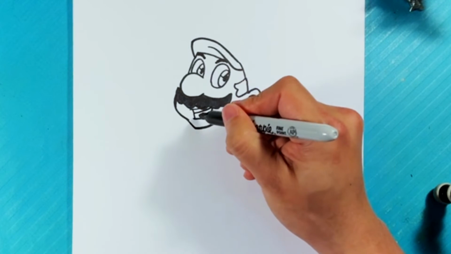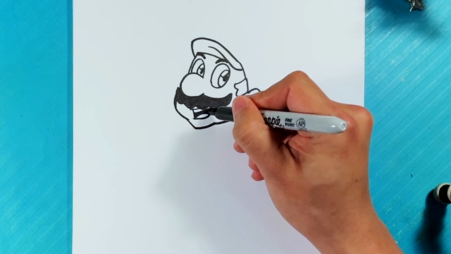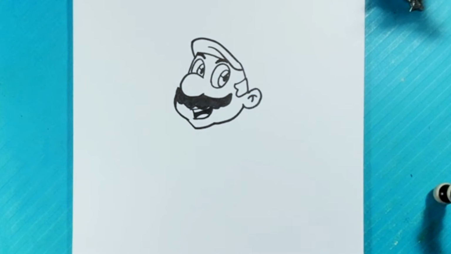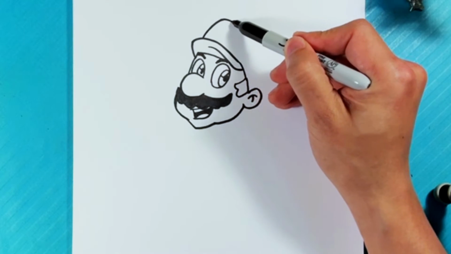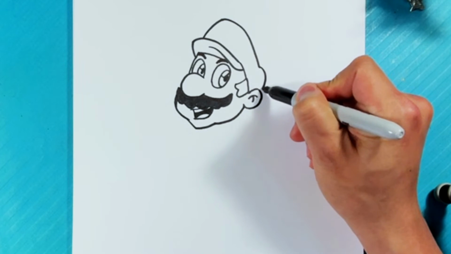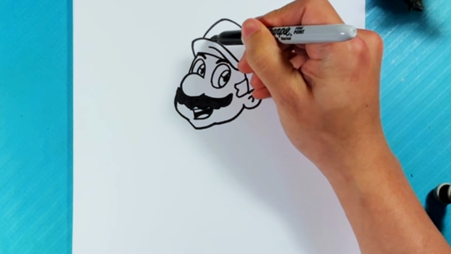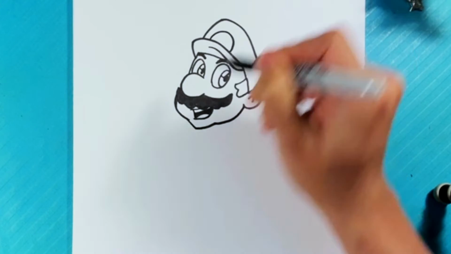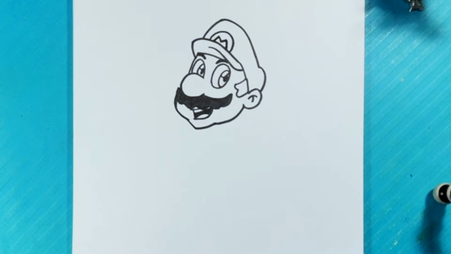Top row of his teeth. Curve right here for the tongue, and then we're going to fill this in, like he's really expressing himself, like he's emoting, right? We kind of want that from him. Now we're going to go up here, curve up, down, and then another bump right here for the back of his hat. Over here now we're going to draw a curve for that M on his hat, and then we're going to literally just draw the M.